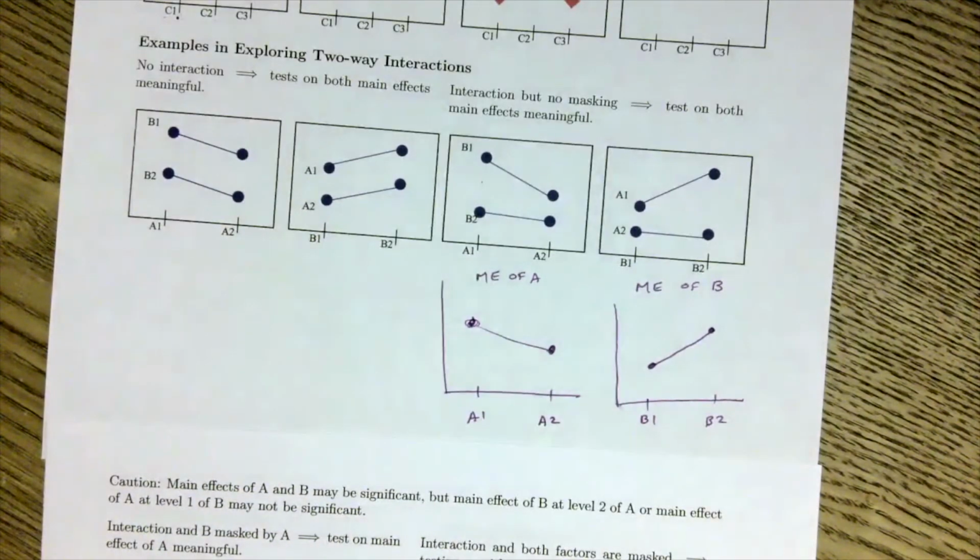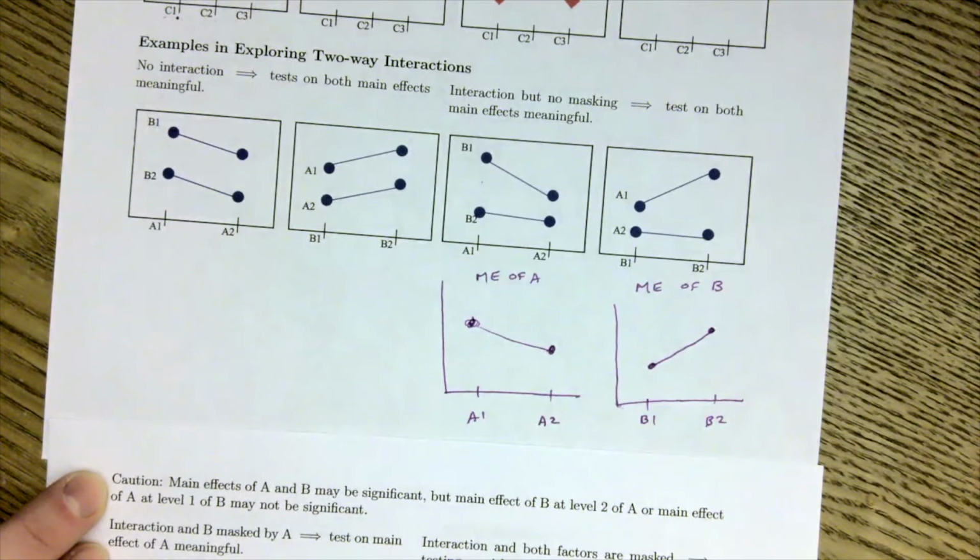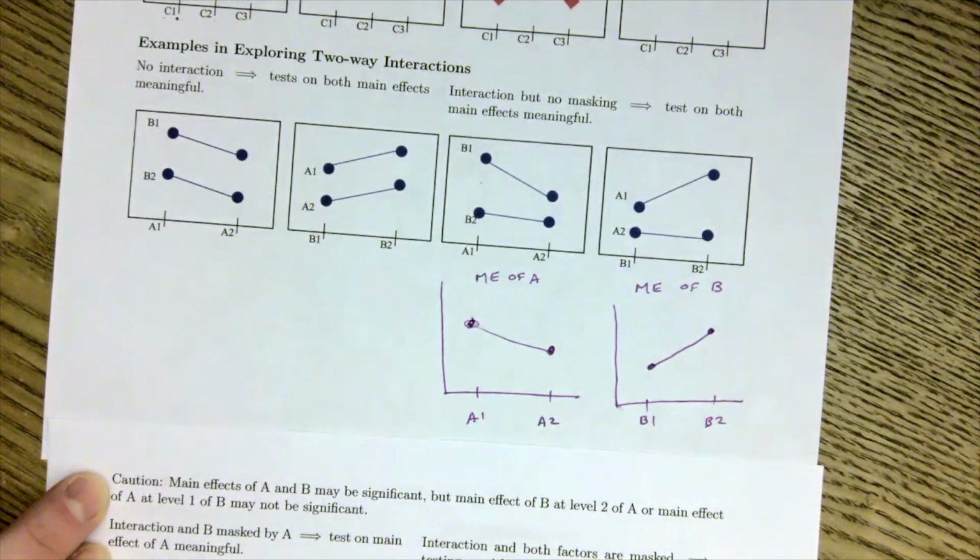And so you want to be careful with that. That's what this statement right here is trying to tell us: it's telling us what's going on with the interaction, but it's also telling us the impact of the interaction. So if we look at A and B by themselves, we might not get to the same conclusion as if we looked at them individually in the groups.